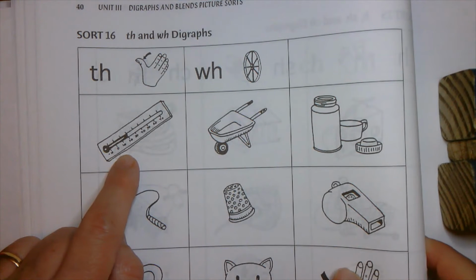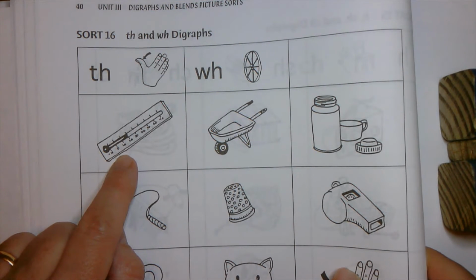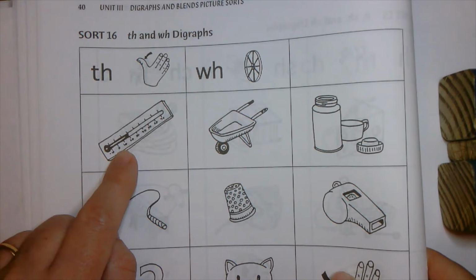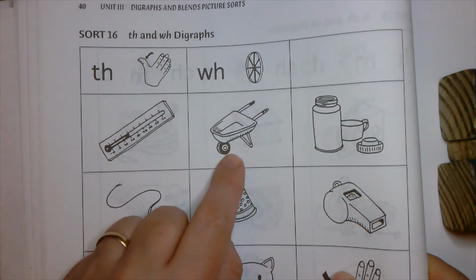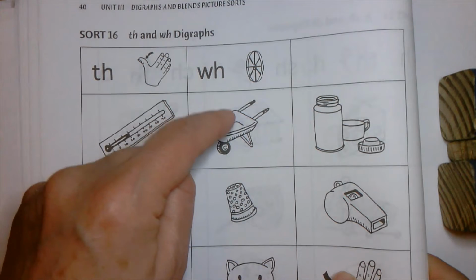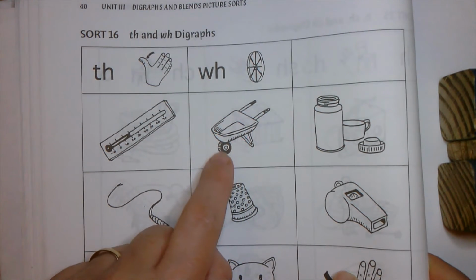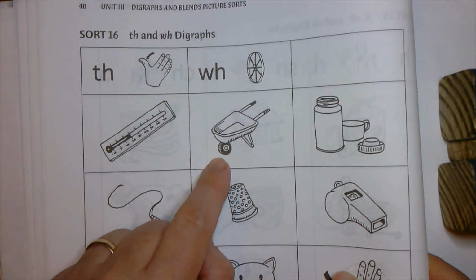This, you know, this measures temperature. This is a thermometer, like you might see outside to tell you whether it's warm or cold or how hot it is. This tool here that we use, we might put leaves or dirt in there, and then you can pick up the handles and push it around by the wheel in the yard. It's called a wheelbarrow.